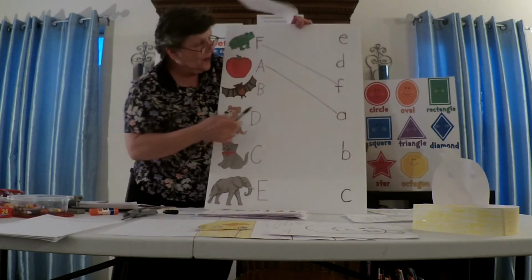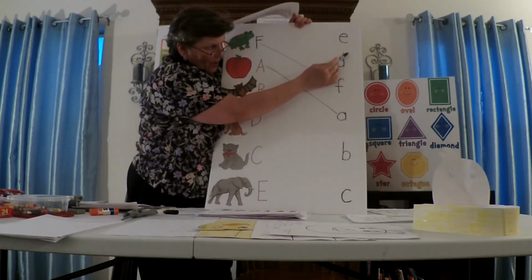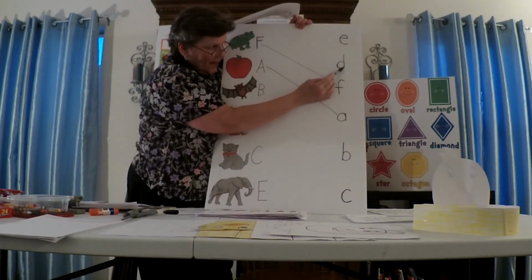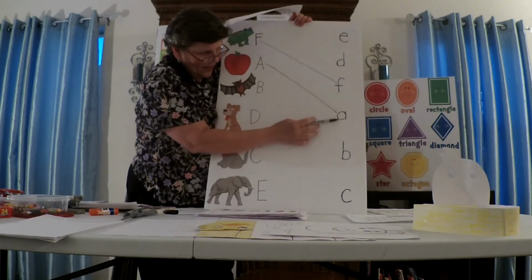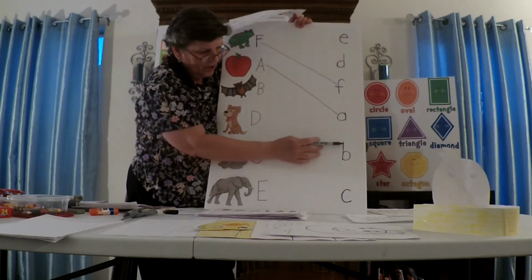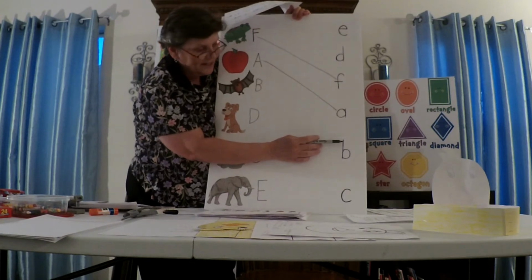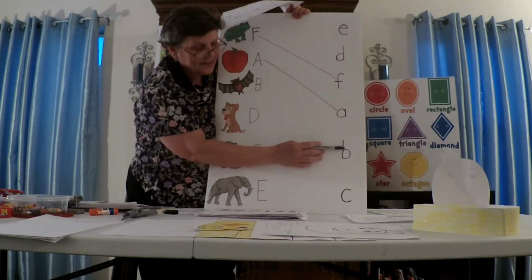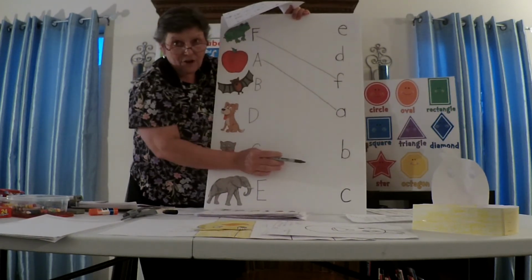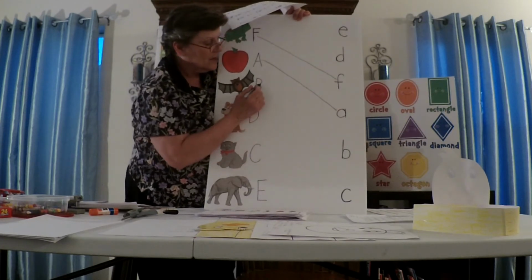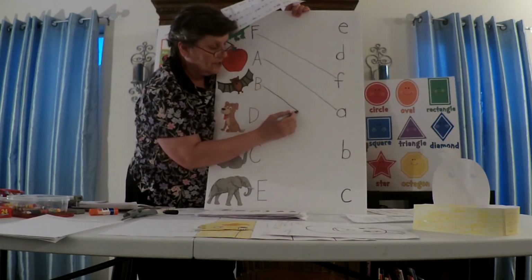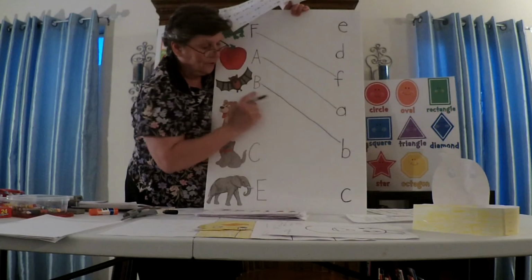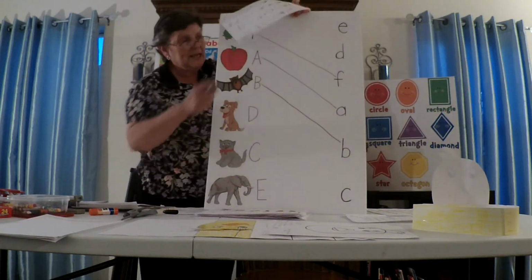So let's see. Do we have a straight down one? Oh, that's straight down, but it has a behind. Let's see. Those are done and taken. You are right. Straight down and a tummy. It's out in front. So that is our b. So we are going to take that to the lowercase b.